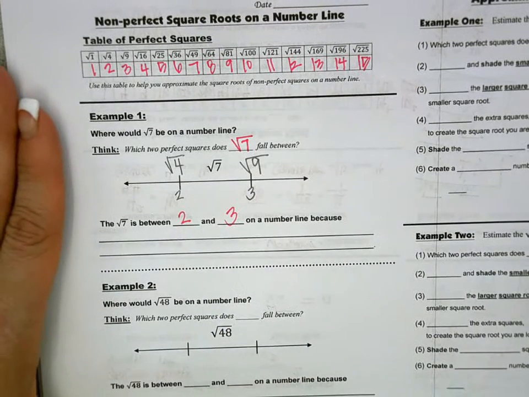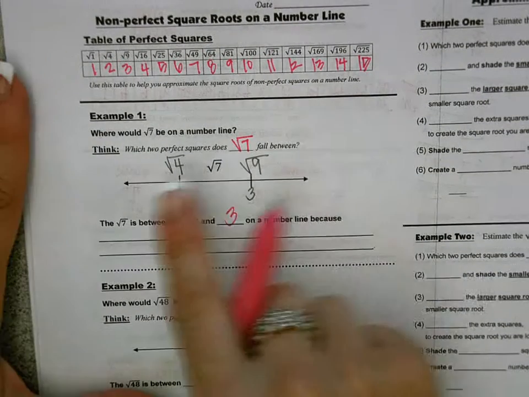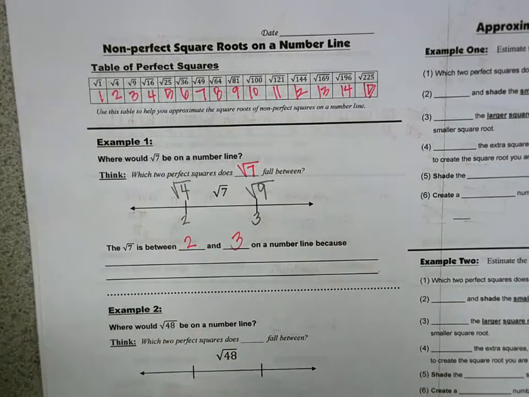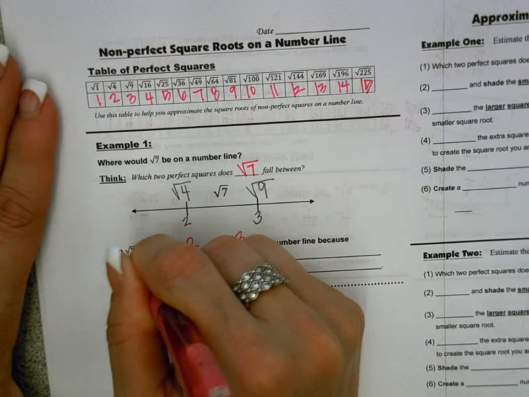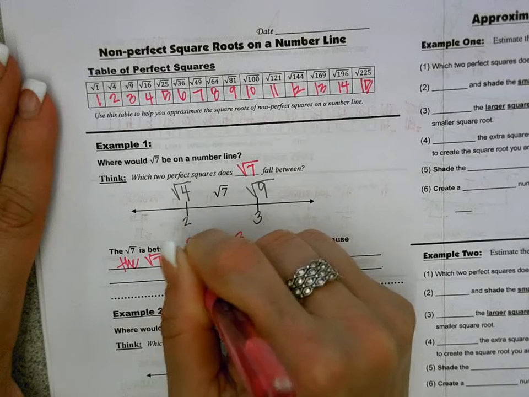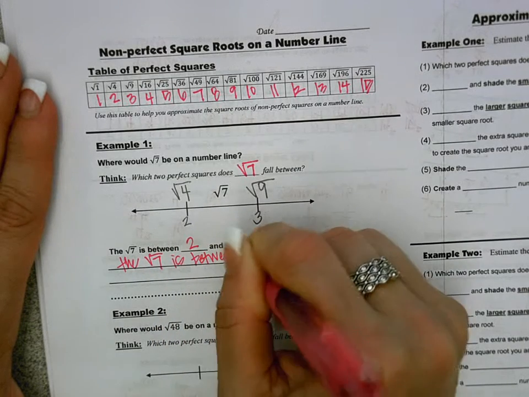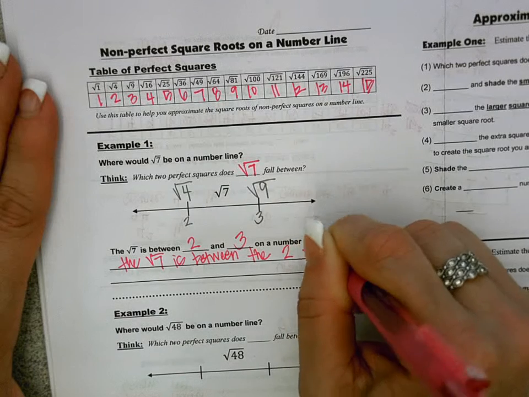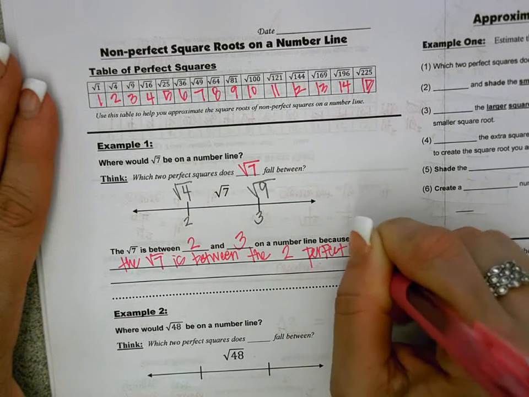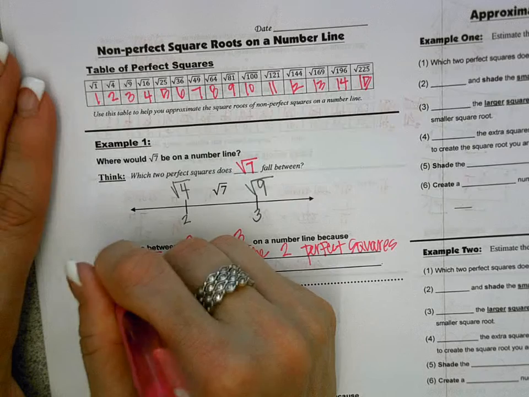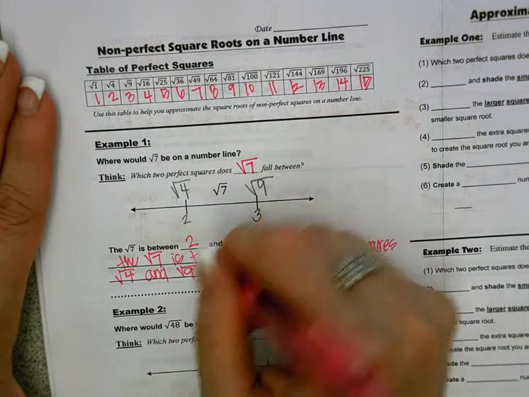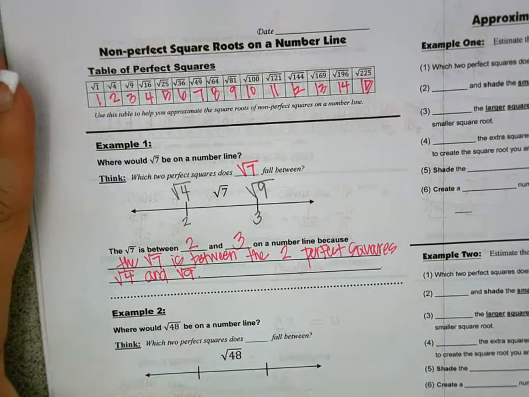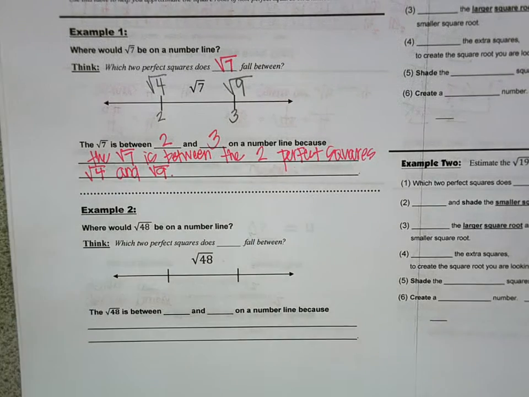So wouldn't it be about 2.5? It is, but if we're just approximating, this one's asking where would this be on a number line. We will get there. Okay? So, the reason is because the radical 7 is between the 2 perfect squares, root 4 and root 9. So it's in between the 2 perfect squares of radical 4 and radical 9.